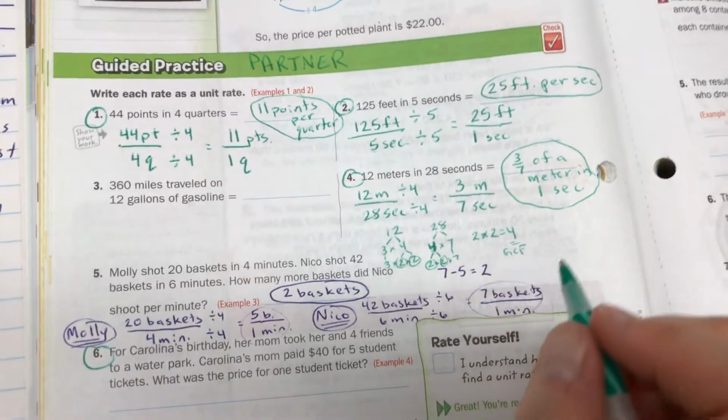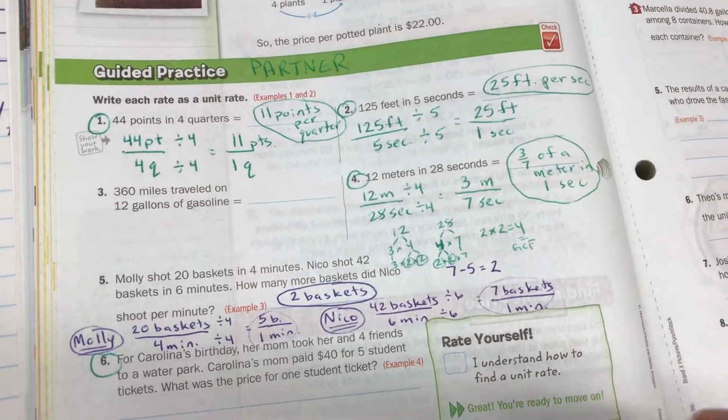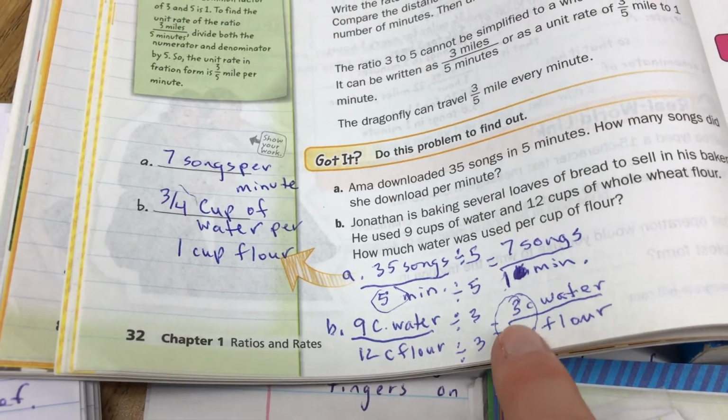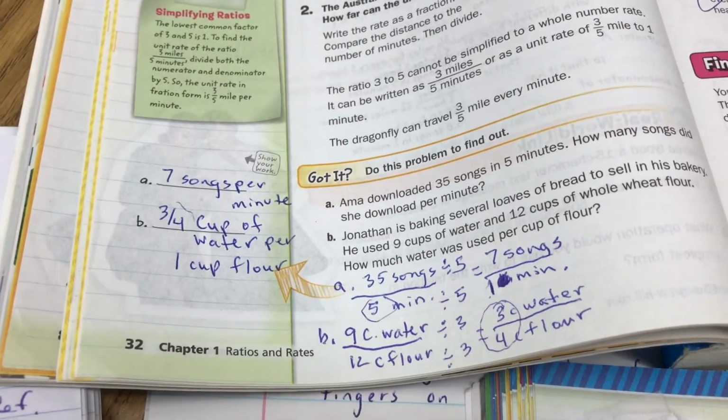And that was kind of like what we did in the example. I'm going to turn to this page here. When we said that there was 3/4 cups of water per 1 cup of flour.